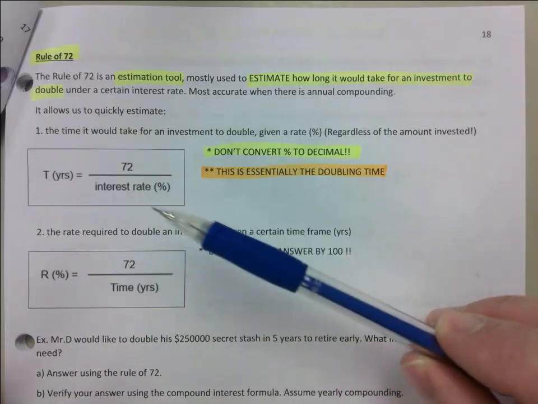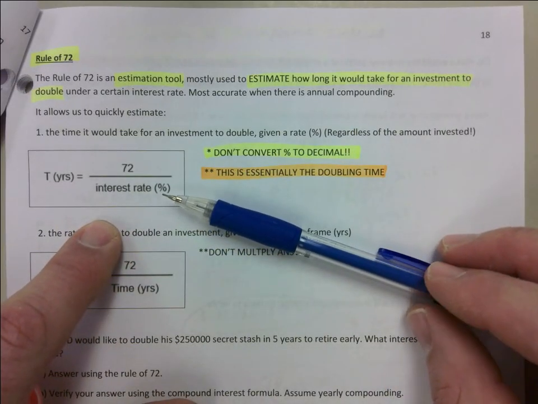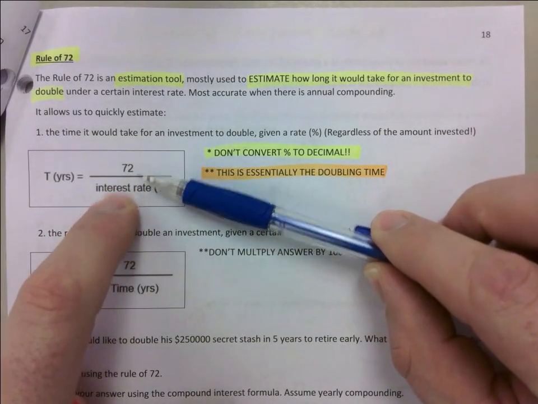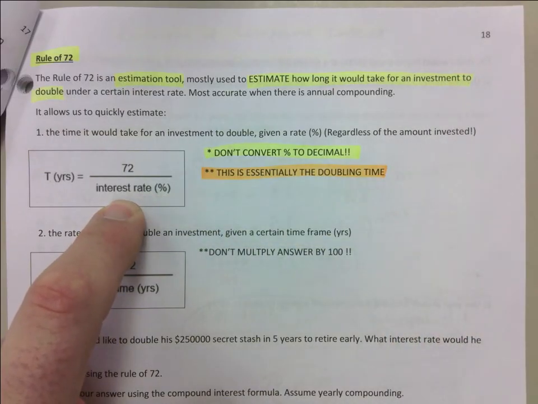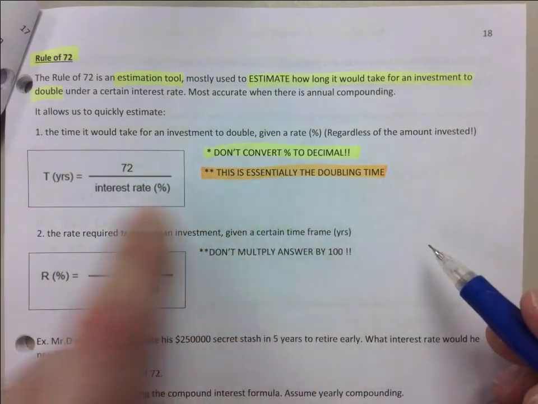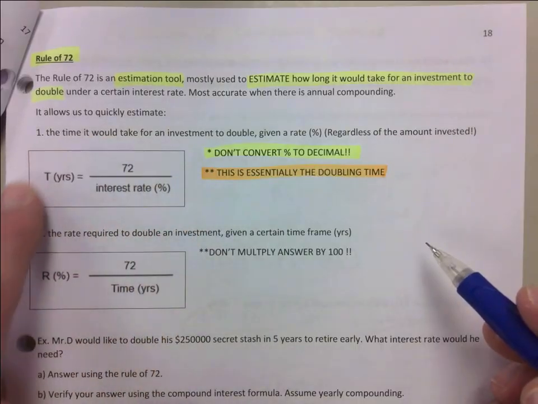So look at the formula. What's the only thing you need? I'm not going to try to give it away. What's the only thing you need to figure out your doubling time when it comes to investing? Interest rate. That's all you need. So if you drive home after this class and you're like, 3% interest rate, I wonder how long it would take my investment to double at 3%, right? Oh, I'm glad I have this formula. 72 divided by 3, that's how many years it would take to double, okay? So it's essentially giving you the doubling time. This is the most popular one.